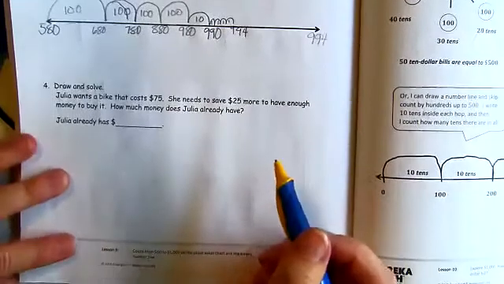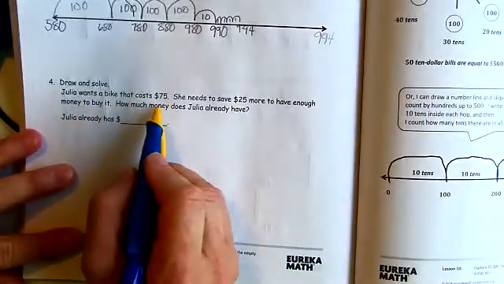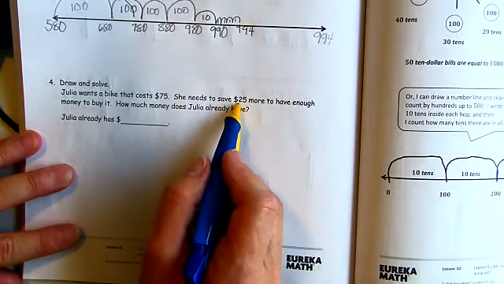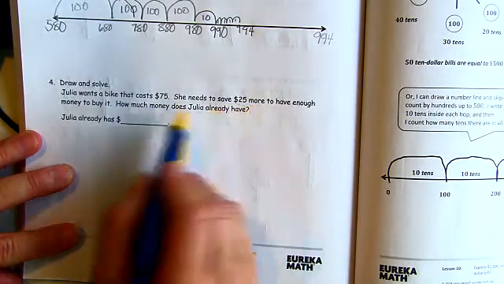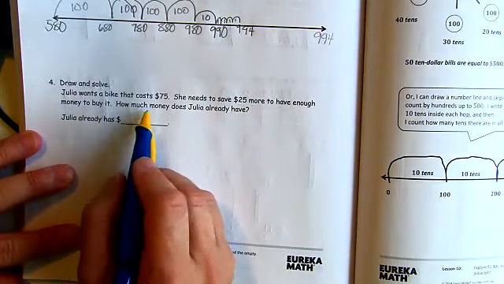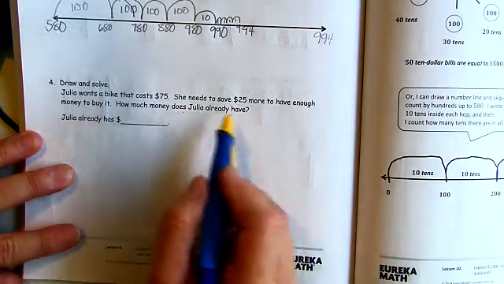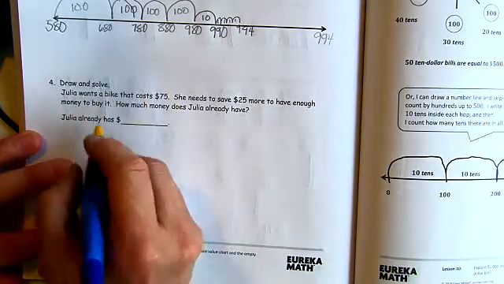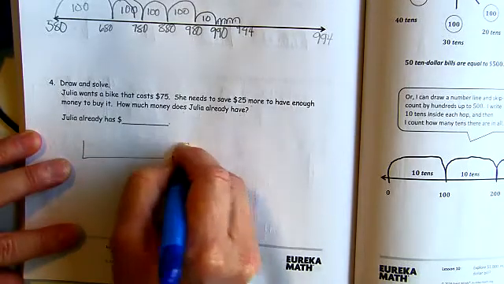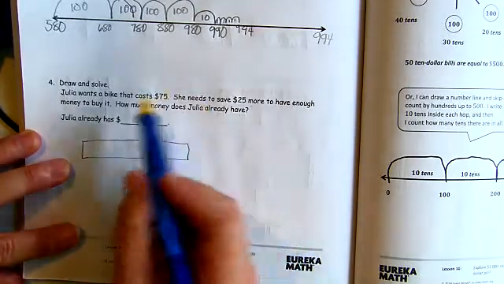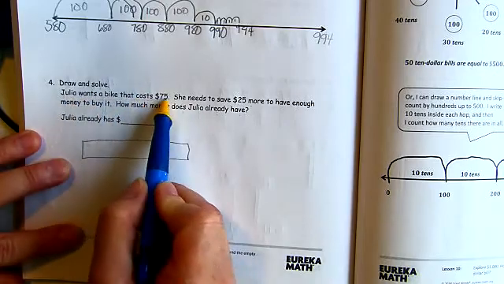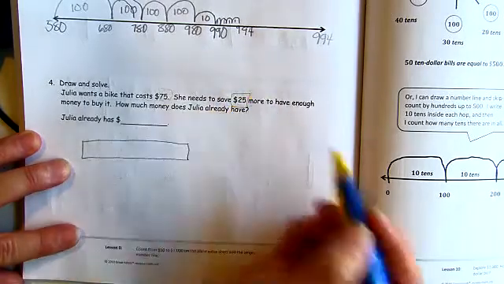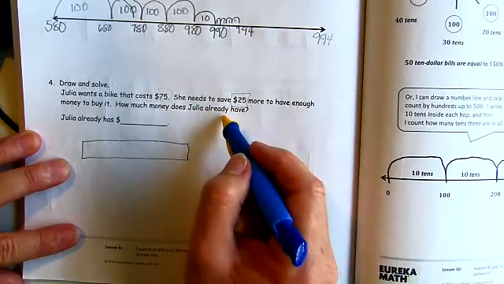We're going to draw and solve. Julia wants a bike that costs $75. She needs to save $25 more to have enough money to buy it. How much money does Julia already have? I'm going to make a tape diagram. She wants a bike that costs $75. She needs $25 more. How much does she have?